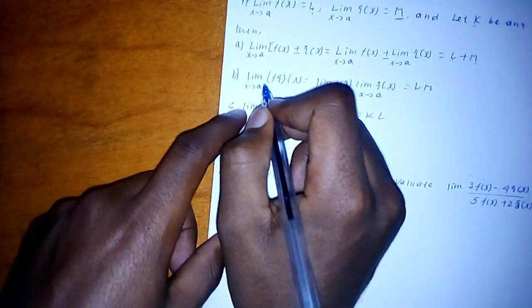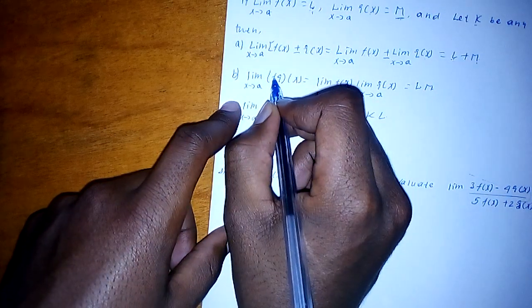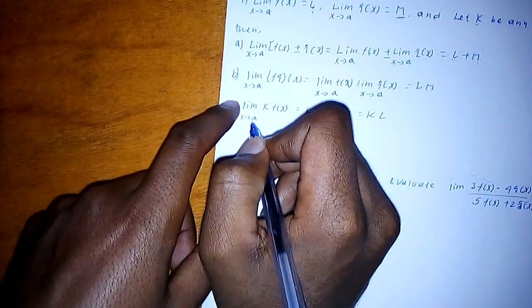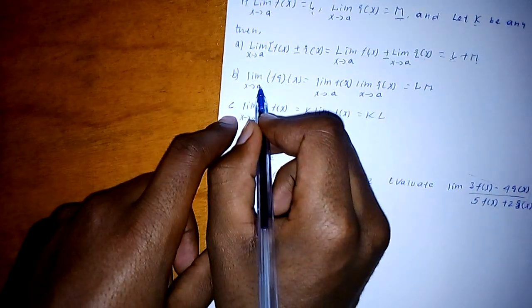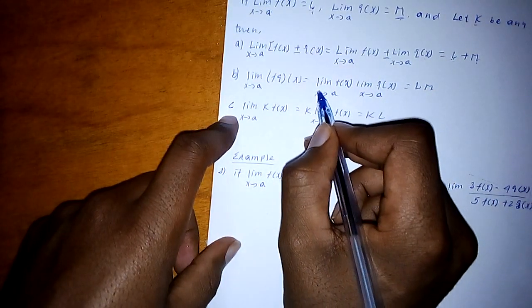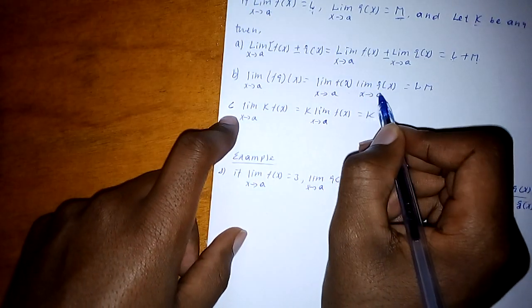The second one is the limit of f of x times g of x as x approaches a, which is equal to the limit of f of x as x approaches a times the limit of g of x as x approaches a.